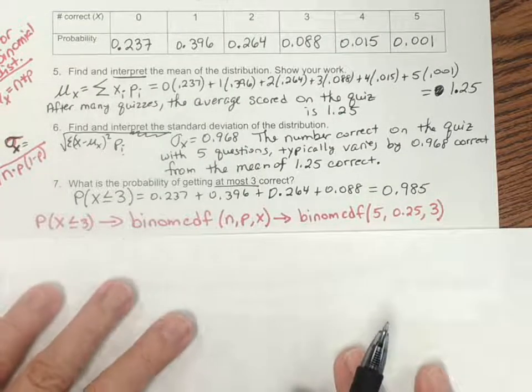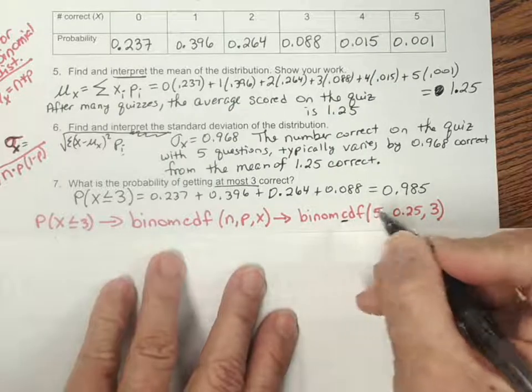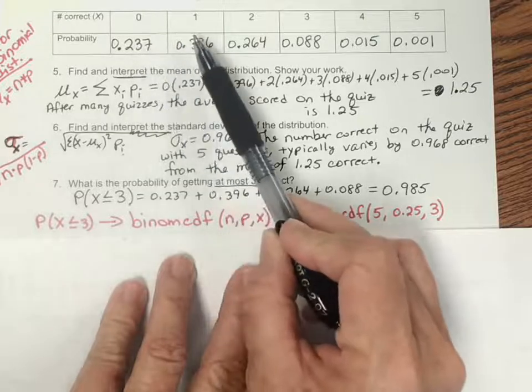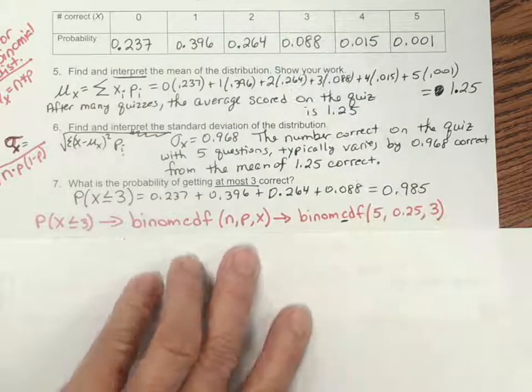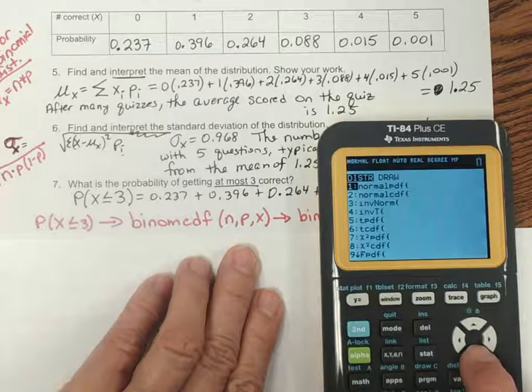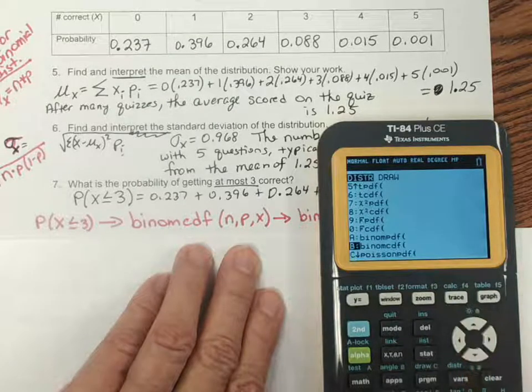Again, there is a way we can do this on the calculator. This is called Binomial Cdf. The C is for cumulative. So we're going to have accumulation of everything up to and including the value you want. So we know how to go in here, second vars, and we come down to Binomial Cdf.